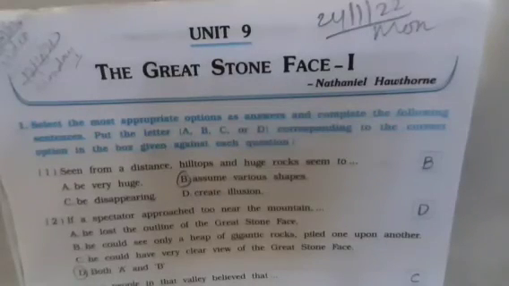So here the first part of unit number 9 is completed. I hope you will read your textbook and I will send you homework also that you will complete and send me.